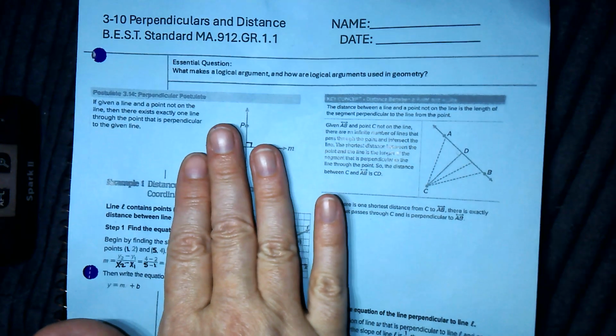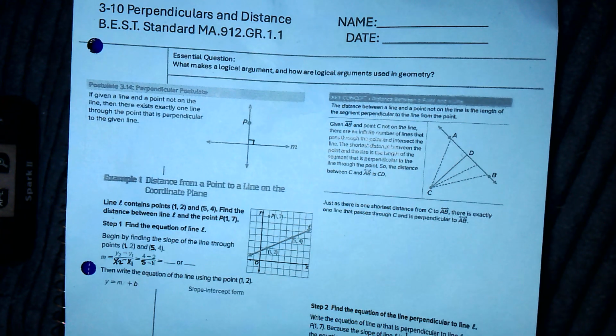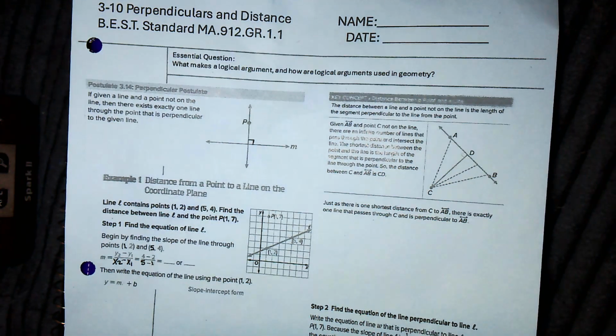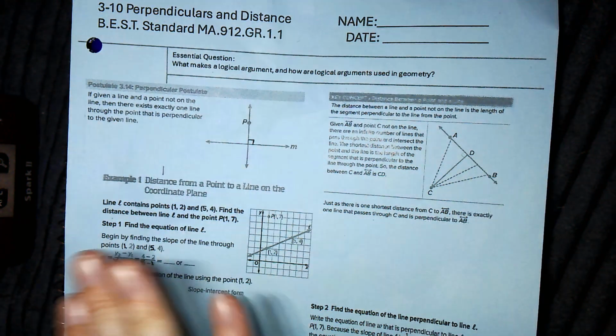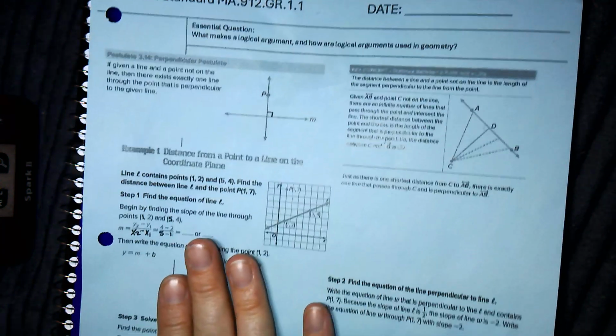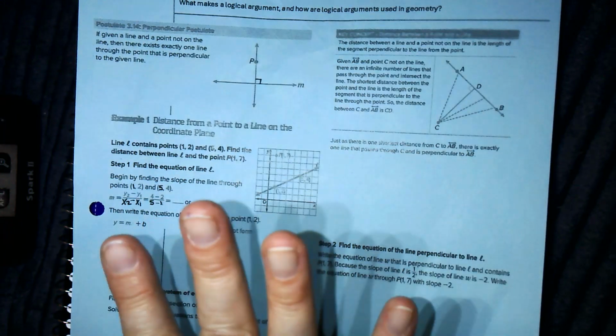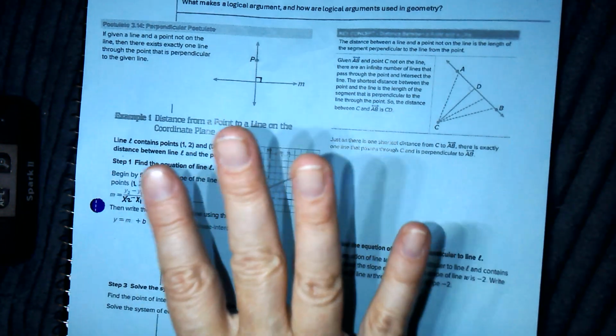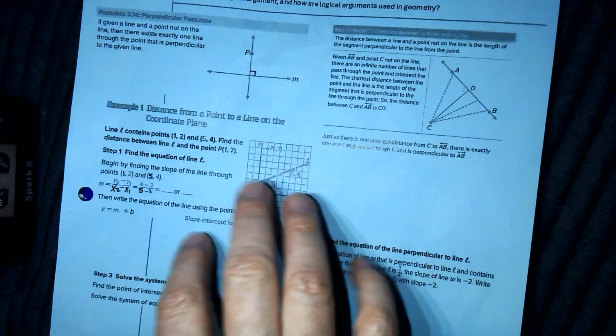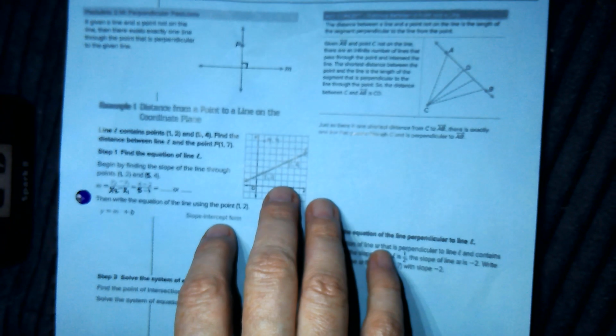All right, so we have a couple things you can read up here. We have the perpendicular postulate. We have basically the shortest distance between 2 points is a straight perpendicular line. These require quite a bit of work. If you want credit on this assignment, then you're going to show the work as I show you here in class on these notes.